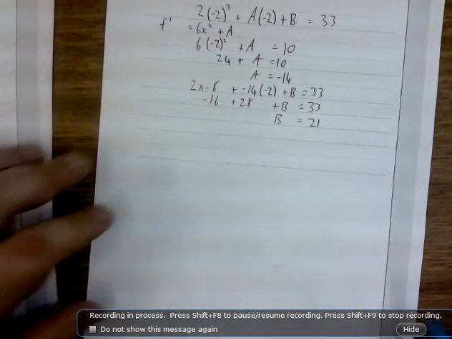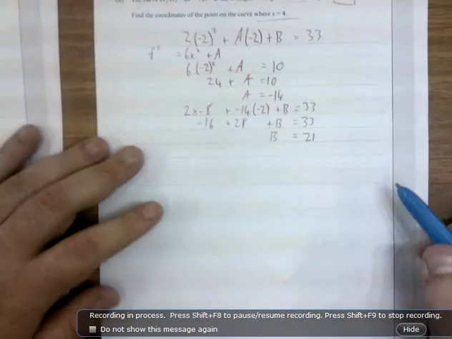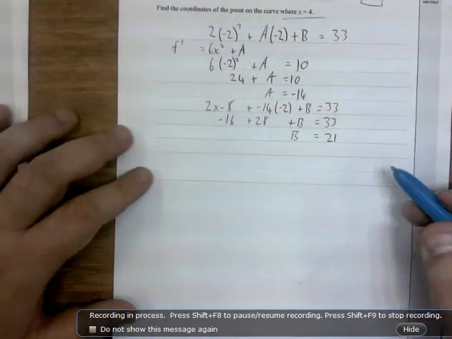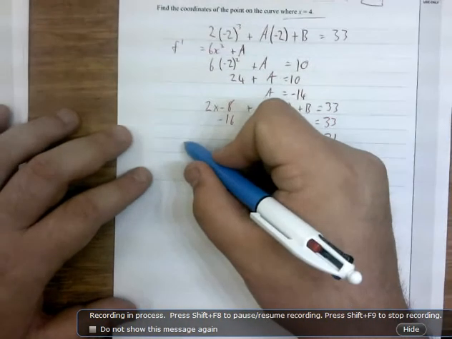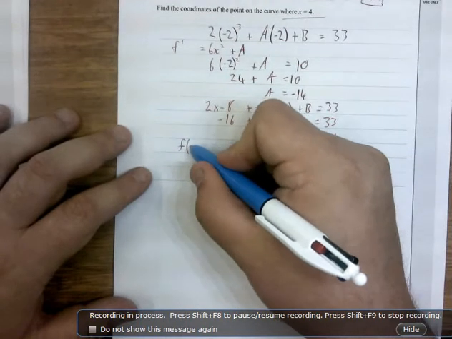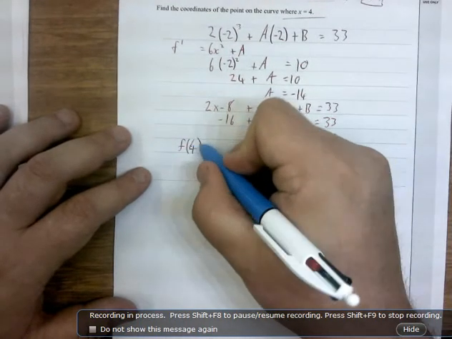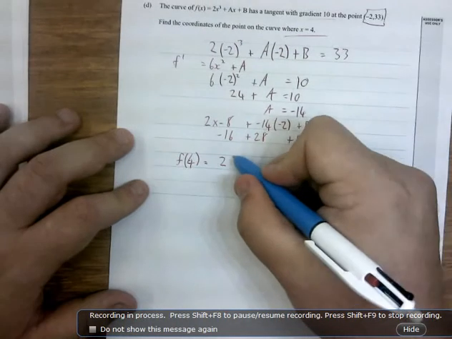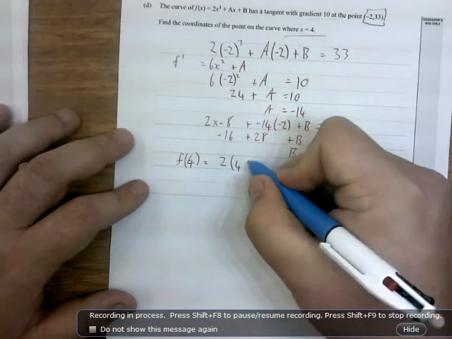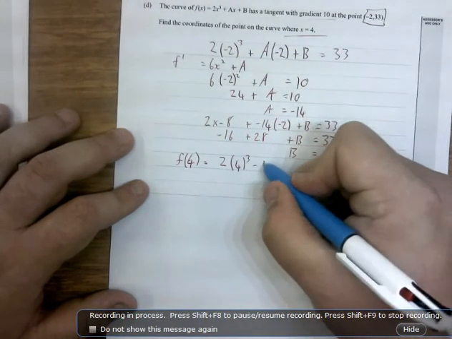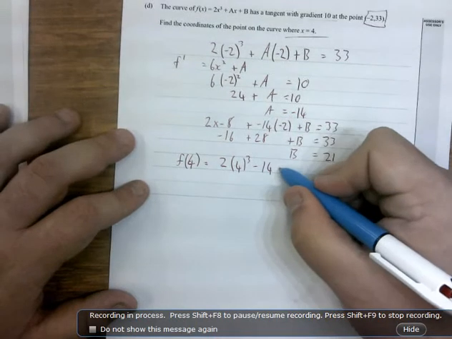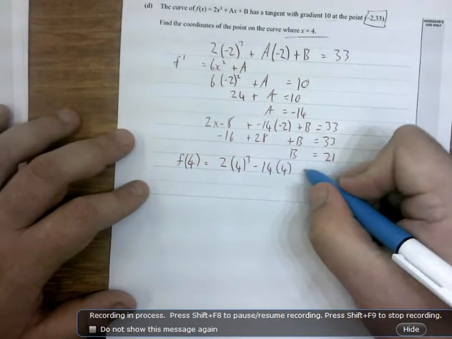All we have to do is find what is our y coordinate when x is equal to 4. What is our function when x is equal to 4? It equals 2 times 4 to the power of 3 minus 14, that's our a value, times 4, plus 21.